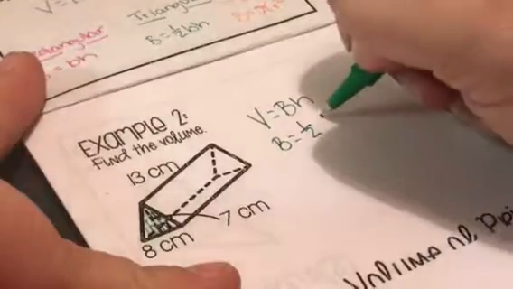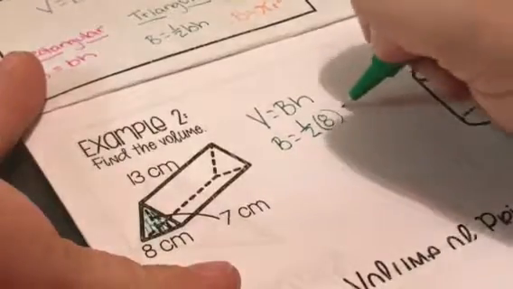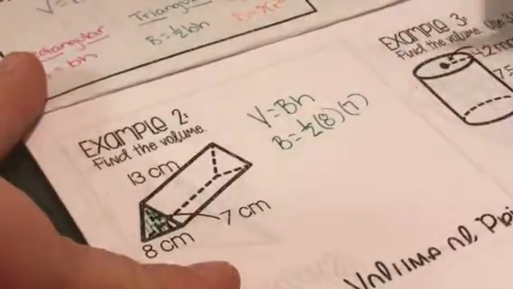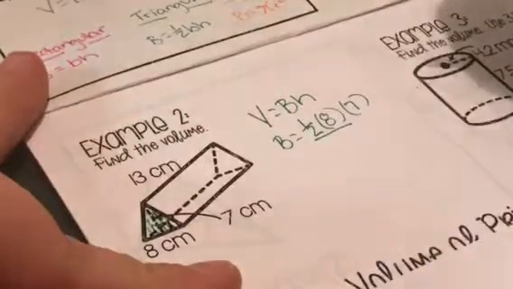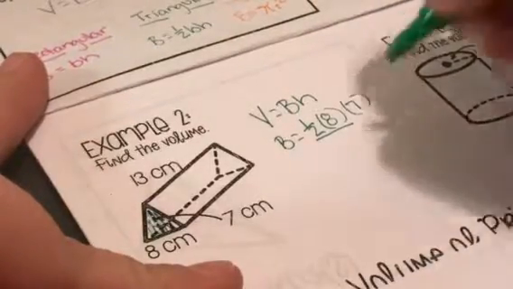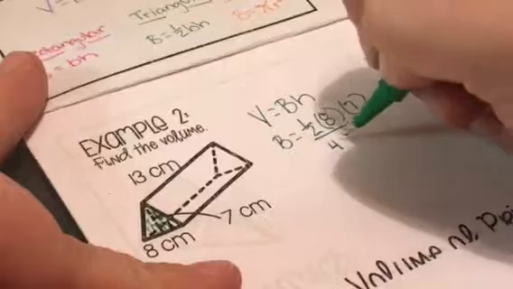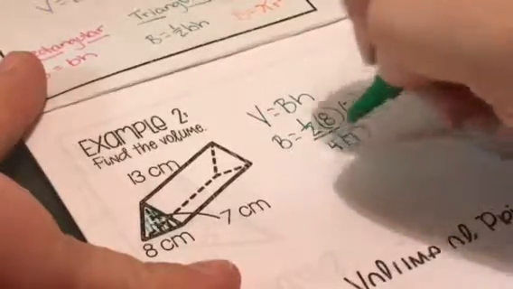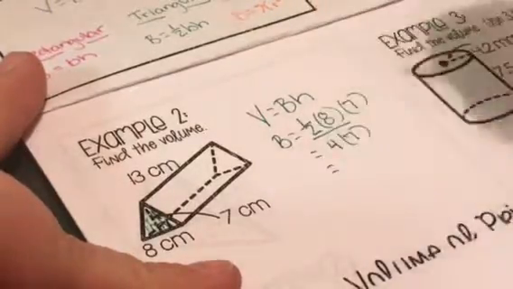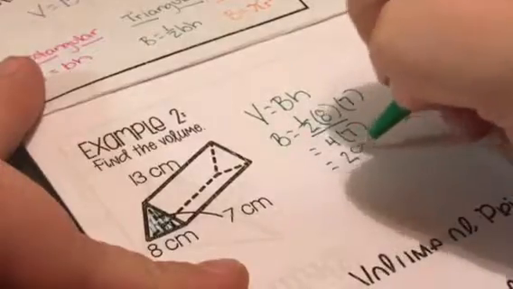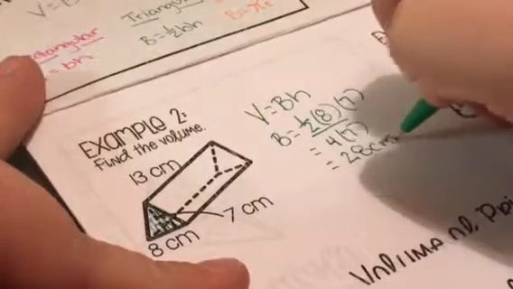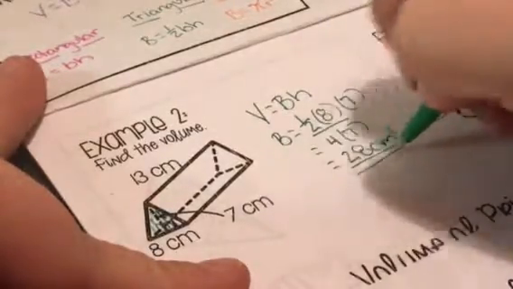So I'm going to have 1/2 times 8 times 7. I'm going to multiply 1/2 by 8 first, which gives 4. So 4 times 7 is going to be 28 centimeters squared.